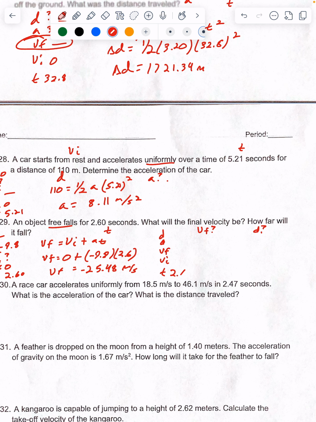I know that time didn't change, so 2.60. VI was 0. A is negative 9.8. So I like to stick with what I know, just in case I messed up. Then how far will it travel? So distance is my question mark. That means VF did not matter, so we're going to use equation number 3.